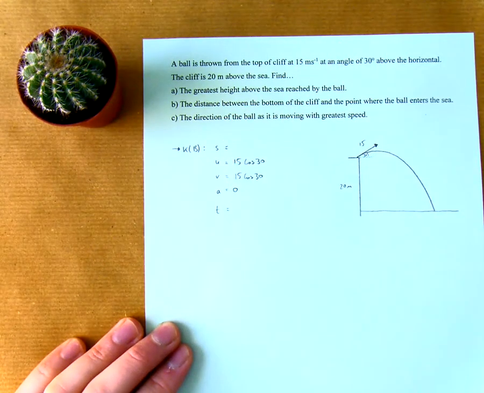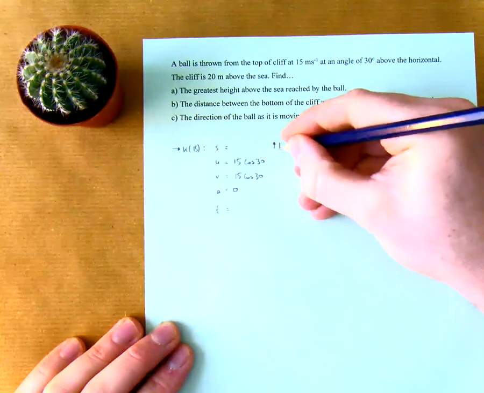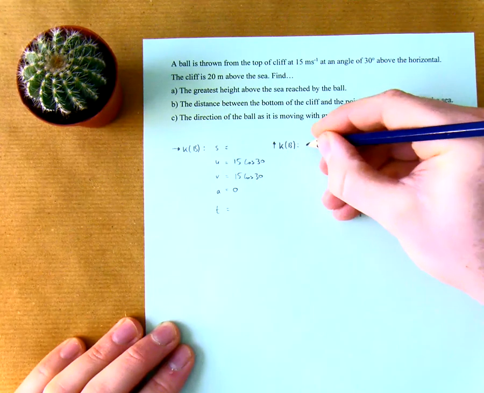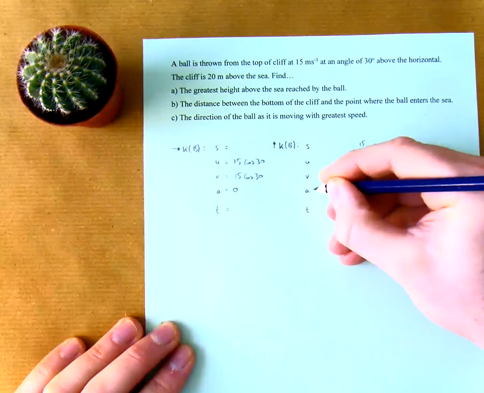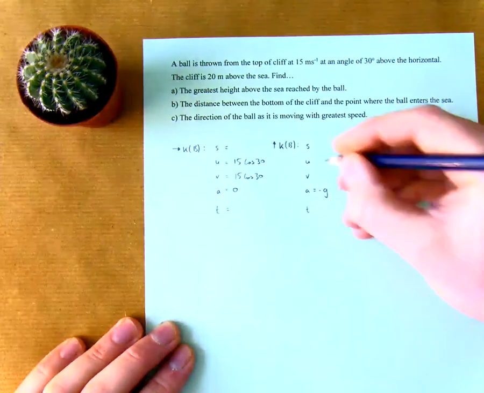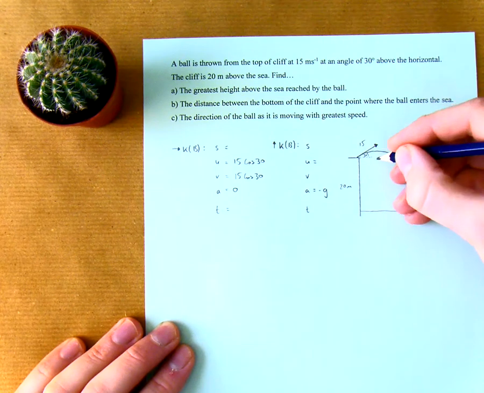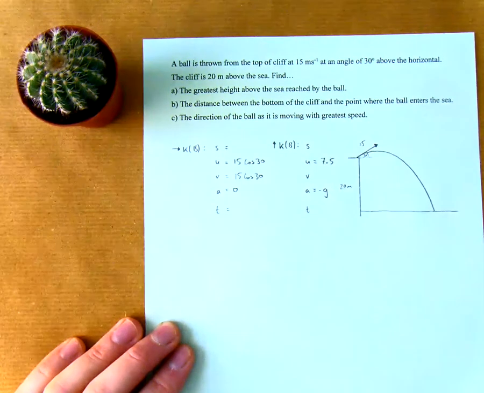And we don't know S or T. In the vertical motion of the ball, we know S, U, V, A and T. We know the acceleration is always minus g. And we know U is 15 sine 30. Now 15 sine 30 is going to be 7.5, so let's put that in as 7.5 straight away.